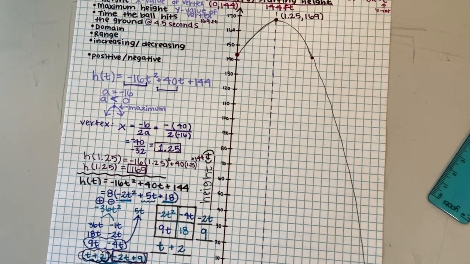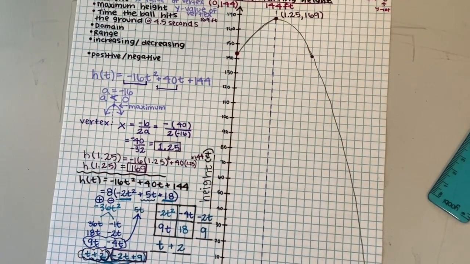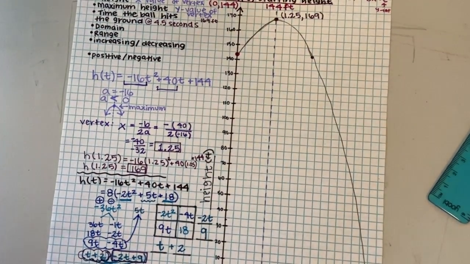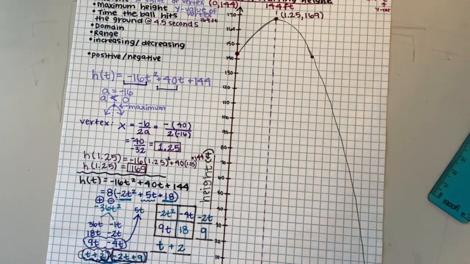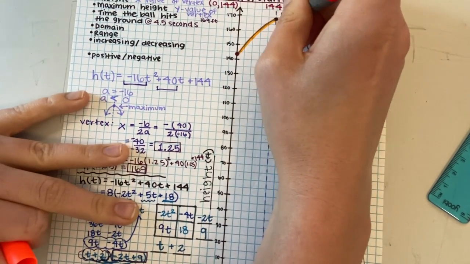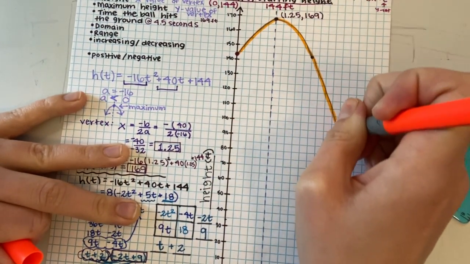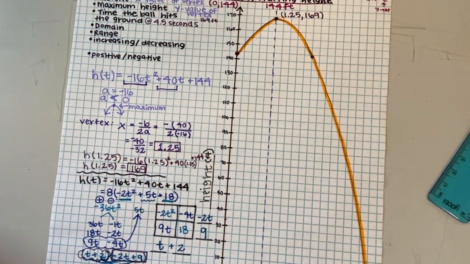Lastly, we're just going to talk about some parts of this general equation and what the graph means. Let me use a little bit darker color for the graph. I'm going to use bright orange, so we can see it a little bit better.